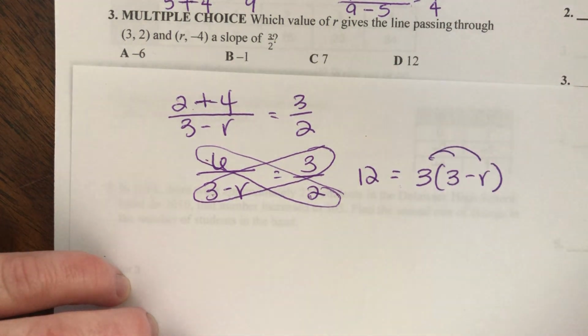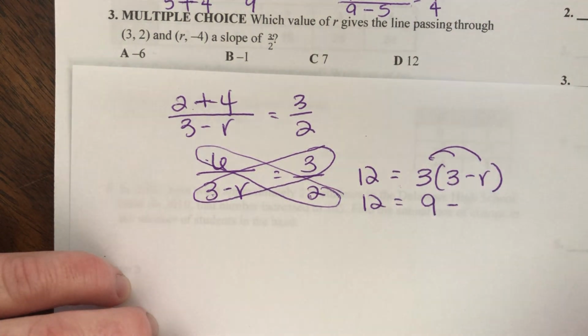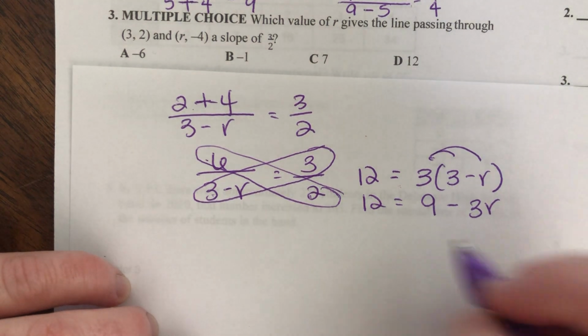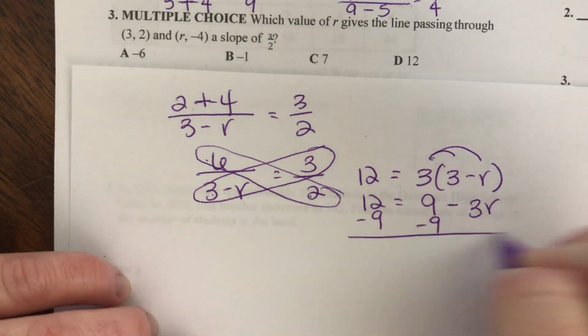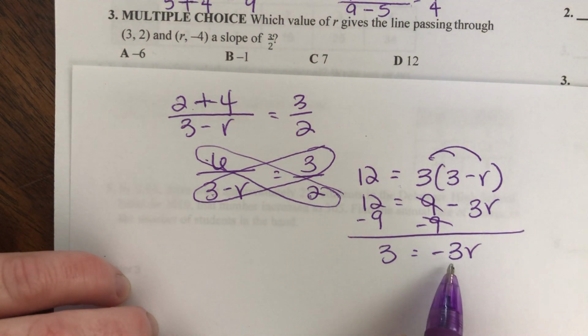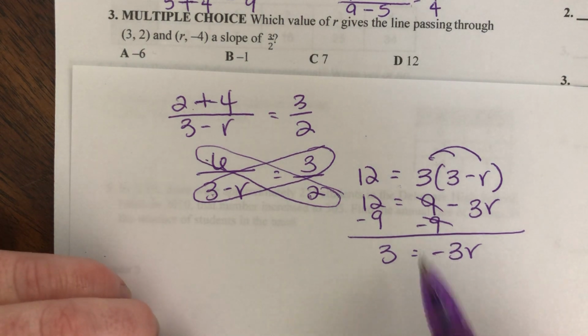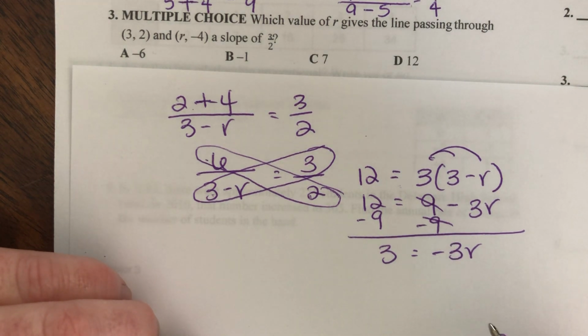So I'm gonna distribute. 12 equals 3 times 3 is 9. Bring over my minus sign, 3r. I'm trying to get r by itself, so I need to get rid of this 9 first. 3 equals negative 3r, and then get rid of this negative 3. This is not r minus 3, so to get rid of this, I'm not going to add 3. That doesn't get rid of it, right?